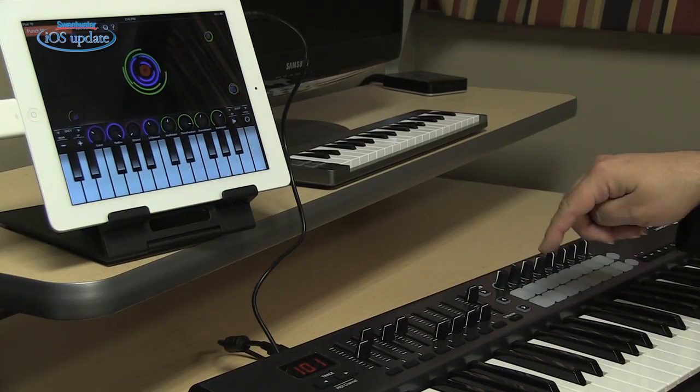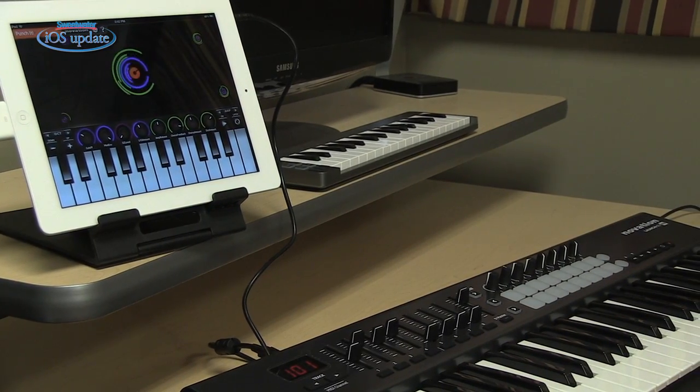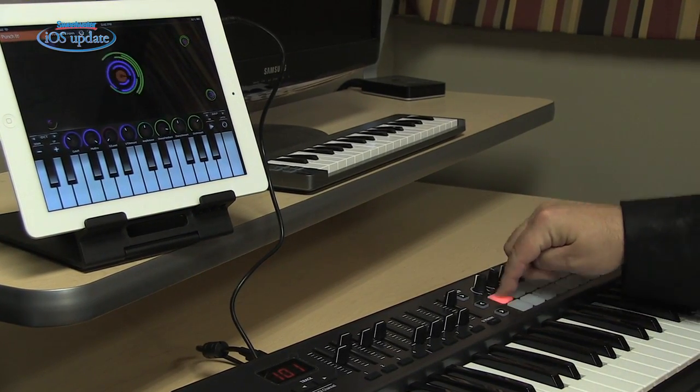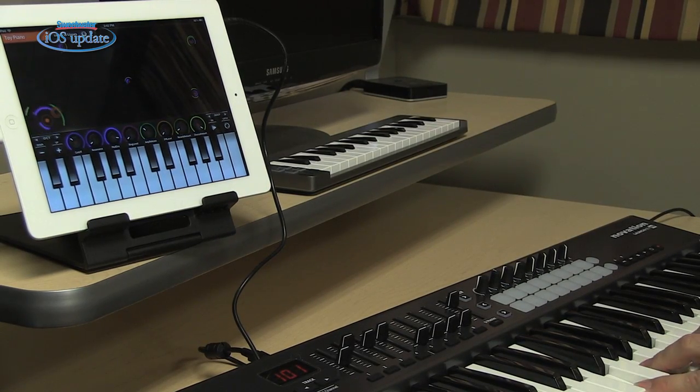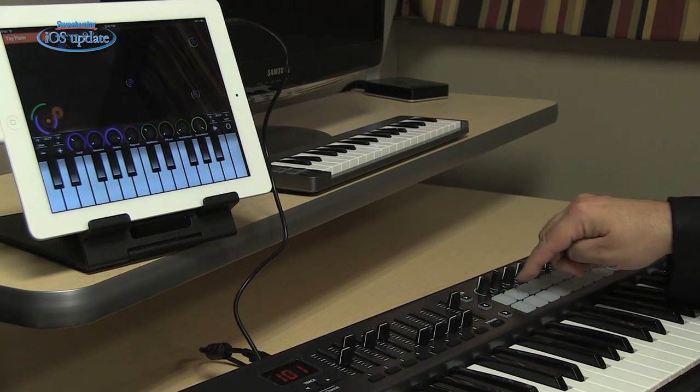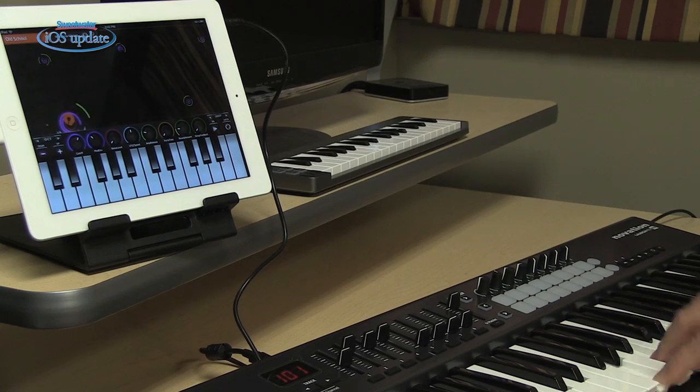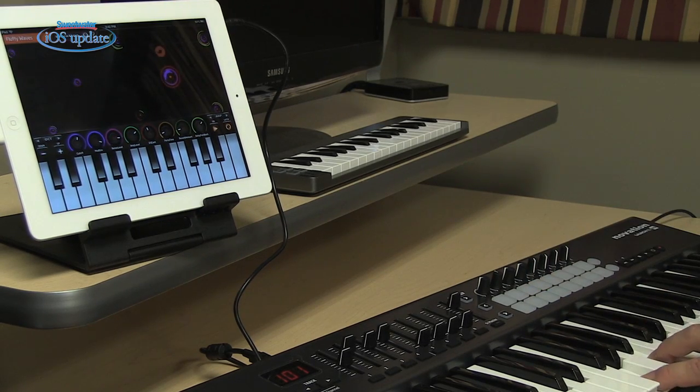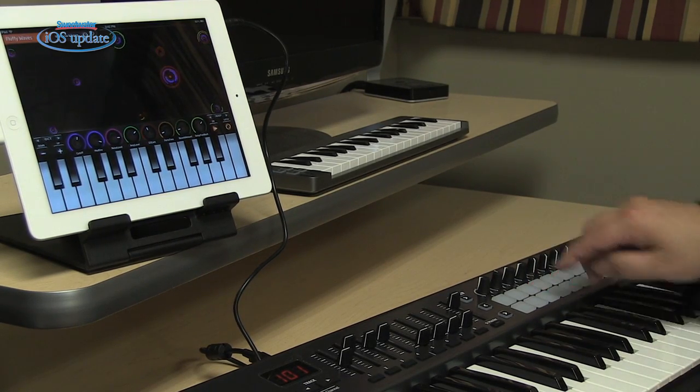Now the drum pads are set up for a unique control application here. The top row of pads are actually set up to select among a favorite set of presets. So we hit the first patch, it goes to our toy piano. Hit the second pad, it goes to an organ sound. Third pad, arpeggiated synth sound, and so on.